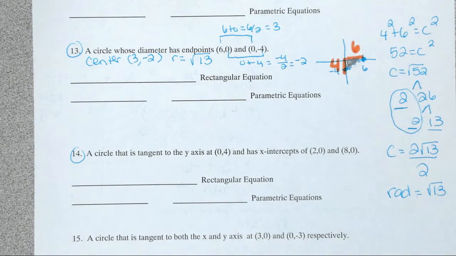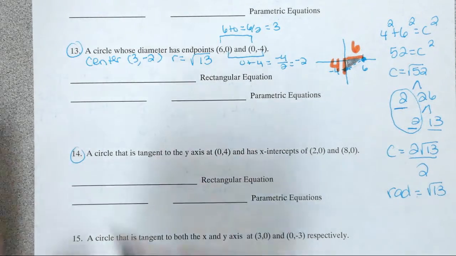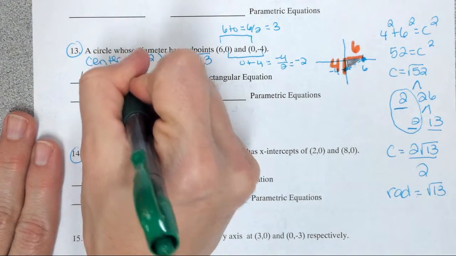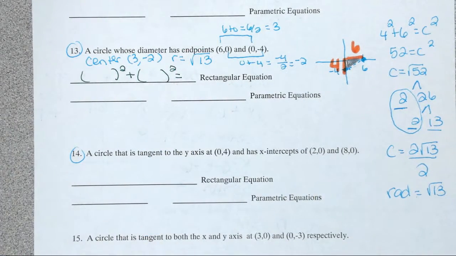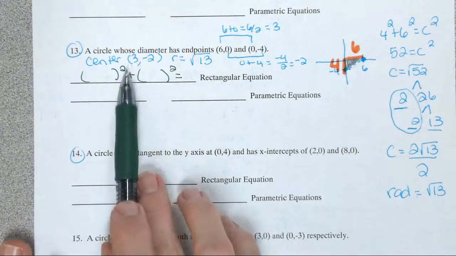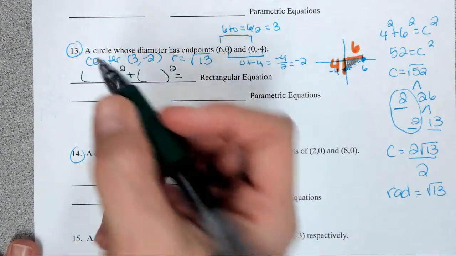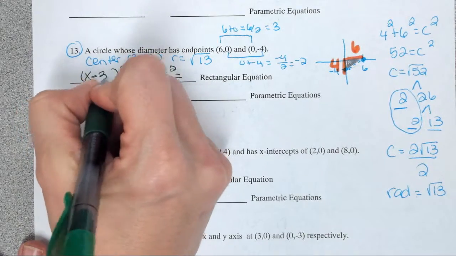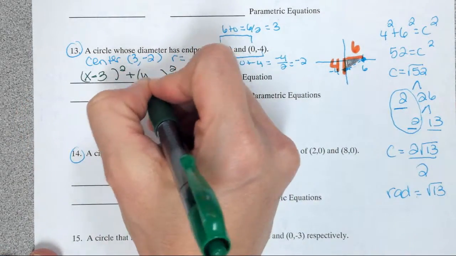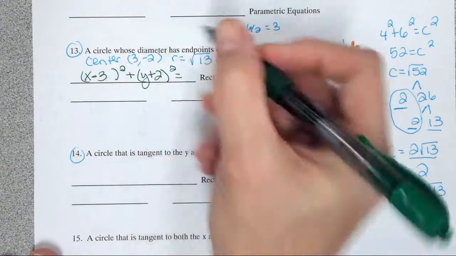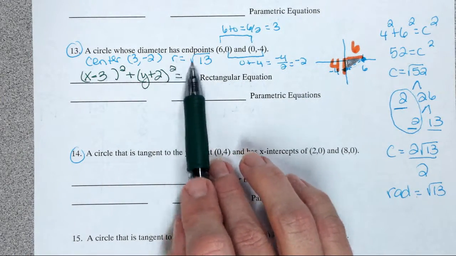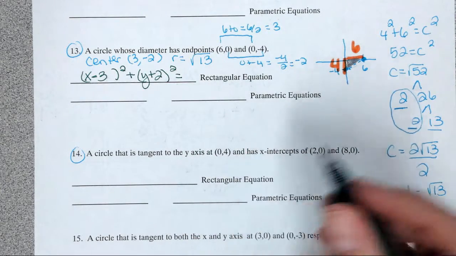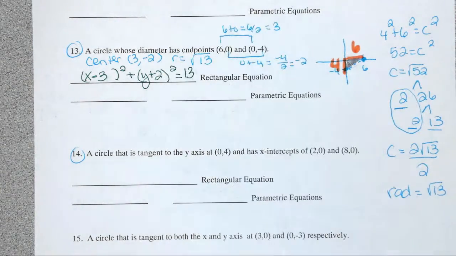When it says rectangular form, that means I want that thing with the parentheses. Because I have parentheses, do I do what the center says or the opposite? Okay, so x minus 3 squared, and then y plus 2 squared. Right here goes r squared. If I square the square root of 13, what do we get? 13. That one's done.